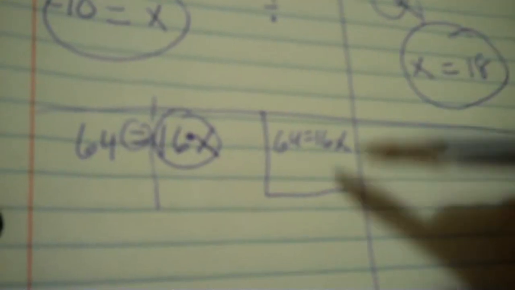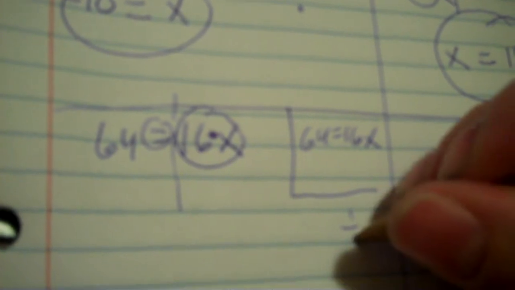Next one, 64 equals 16x. Here's the equals, the wall will be here. Okay, that's a times operation. I'll write the problem here. In the video, I'm going to show myself checking the answers. Okay, so I see times. I need to divide then. So I underline both sides and I place 16. Okay, because those cancel. Now x is disconnected from everything.